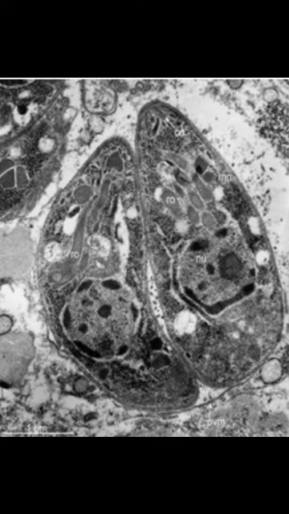Example, coronavirus. Why is coronavirus an intracellular obligatory parasite? Because when coronavirus infects the human cell, the infected cell can produce millions of viruses. The study of virus is called virology. Viruses are 10,000 times smaller than bacteria.